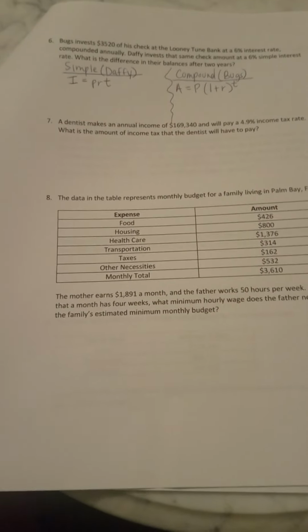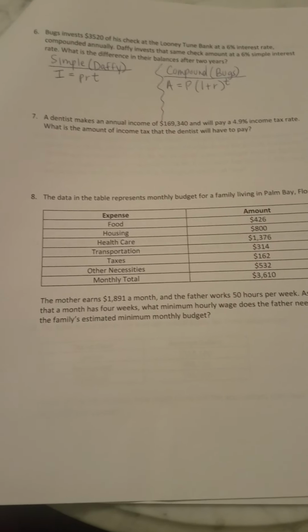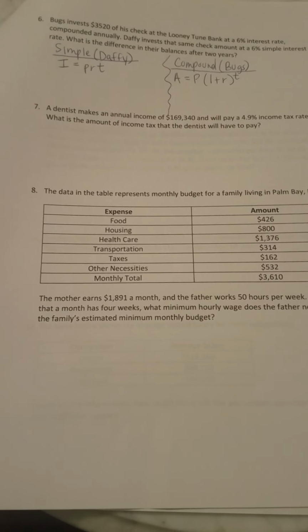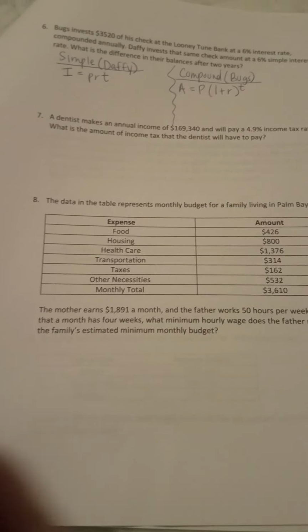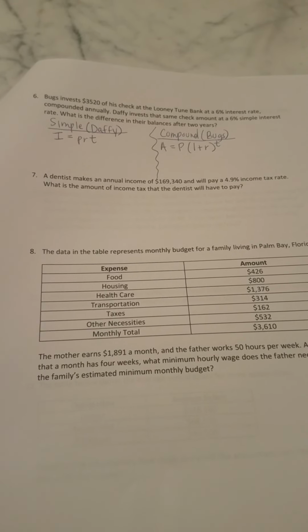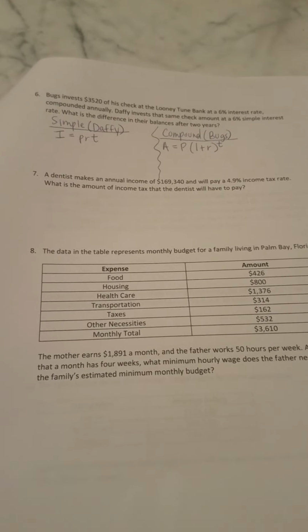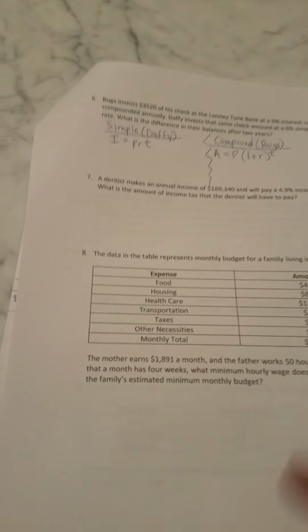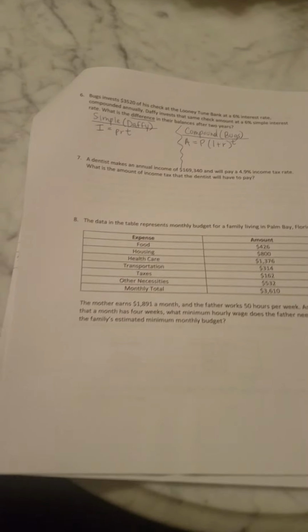Okay, so number 6 says, Bugs invests $3,520 of his check at the Looney Tune Bank at a 6% interest rate, compounded annually. Daffy invests that same check amount at a 6% simple interest rate. What is the difference in their balances after 2 years? Okay, so first thing is they're asking for the difference, so I know at the end I'm going to subtract because that's what difference means.